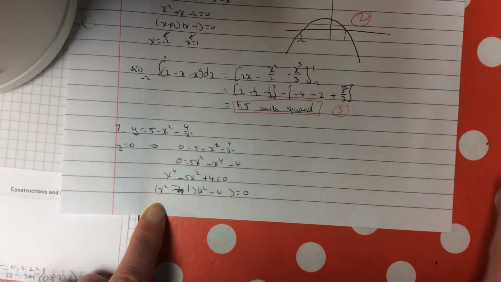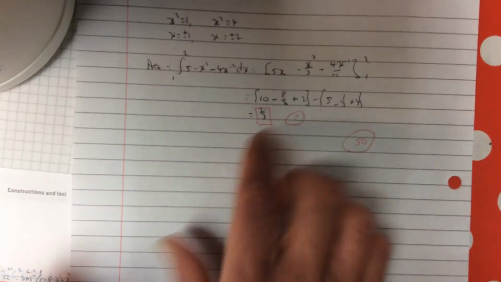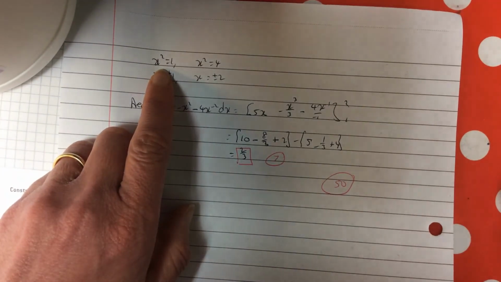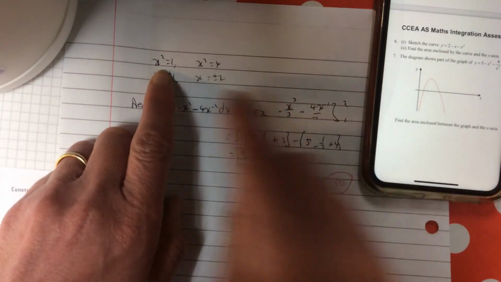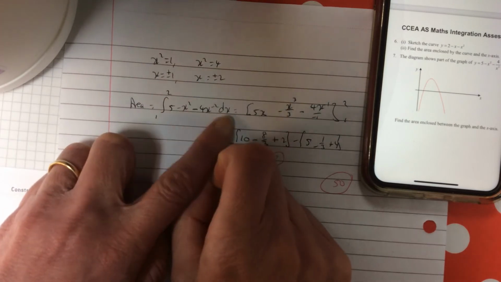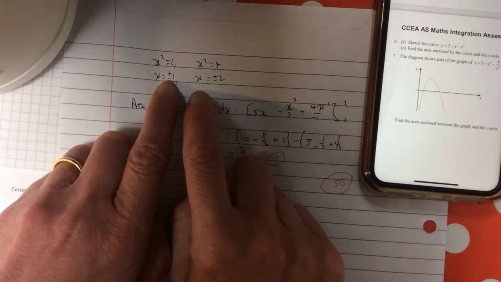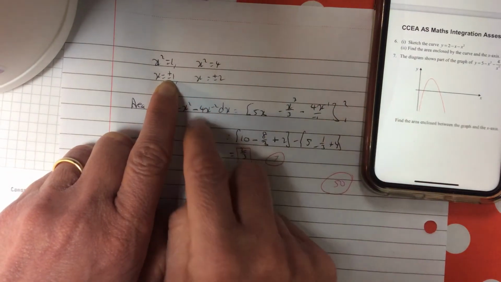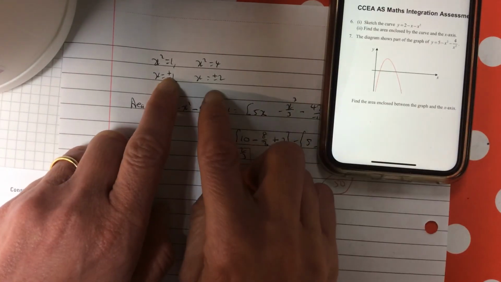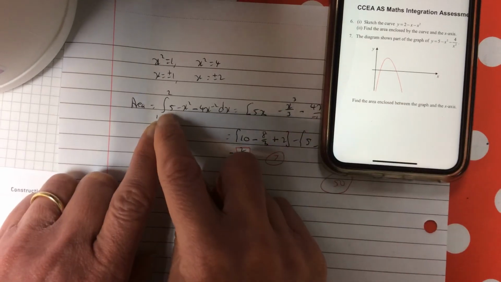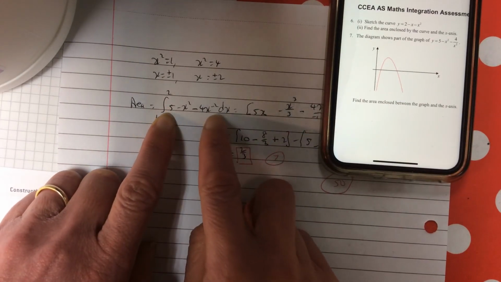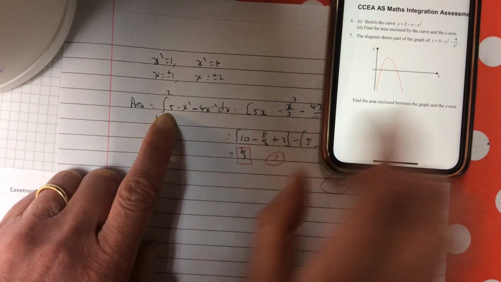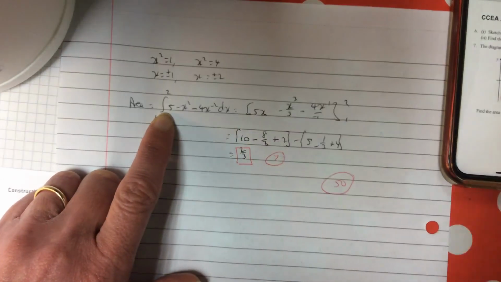So then what I did is put each bit equal to 0. So x squared equals 1 and x squared equals 4. So it crosses at 1 and minus 1 and 2 and minus 2. You can see your graph is obviously on the positive side, so you're going to choose your 1 and your 2. So integrate between 1 and 2 of your curve. Just make sure you bring your x2 up as x to the minus 2, just your normal integration there.